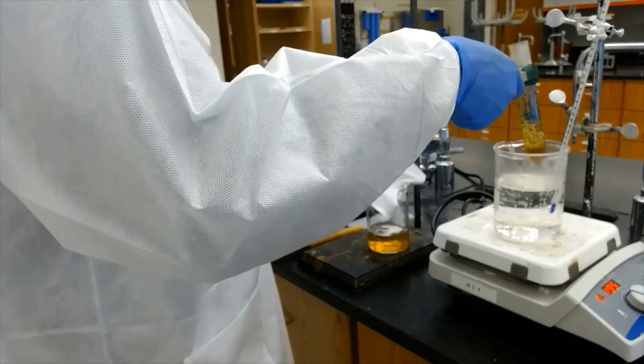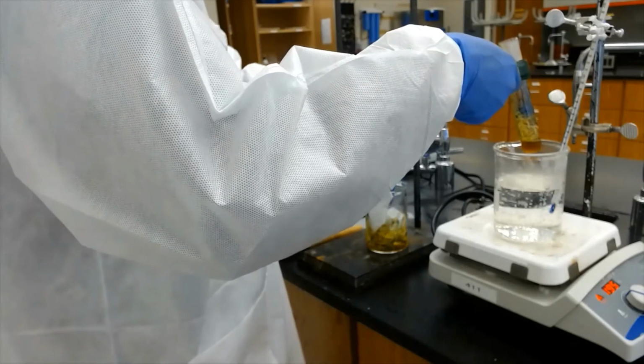Then place this cloth inside the beaker and let it soak.